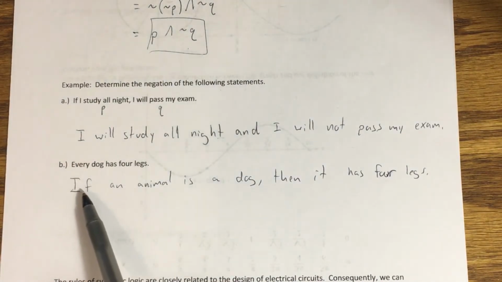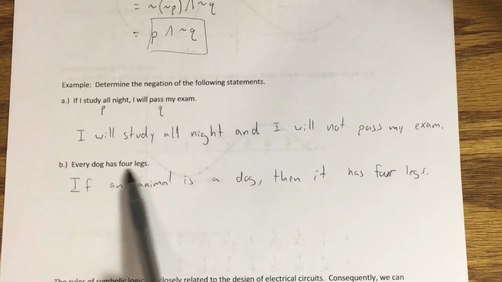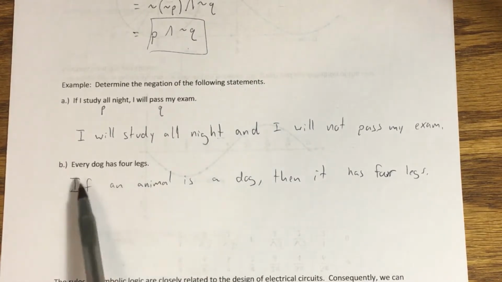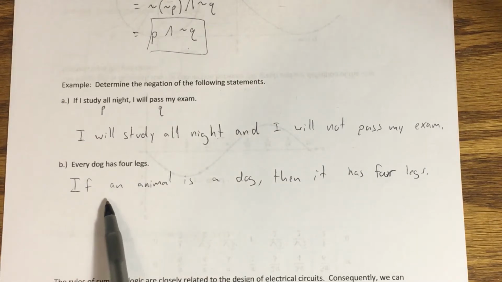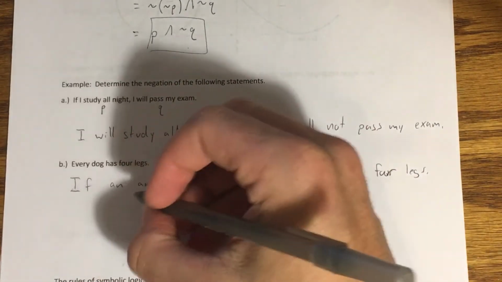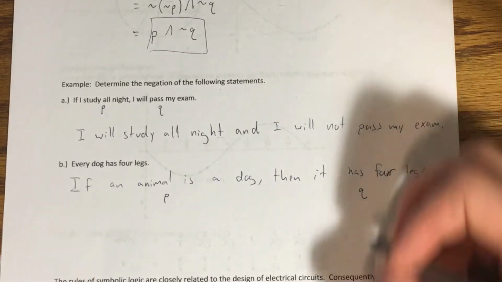And notice again, when you rewrite something in if-then form, sometimes to make it work grammatically, you might have to insert new words. So notice every dog became if an animal is a dog. Even though the word animal never showed up in the original one, it's one of the only ways to make sense of this in if-then form. So I can't say if a dog, then it has 4 legs. That's grammatically incorrect. Okay, so now that I've done this, what is my P and what is my Q? Well, an animal is a dog is P. It has 4 legs is Q.